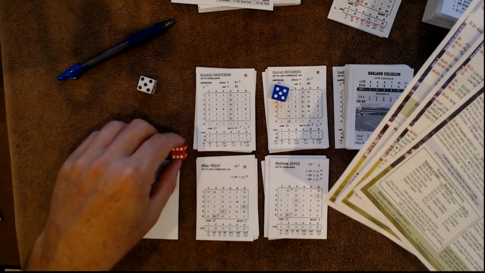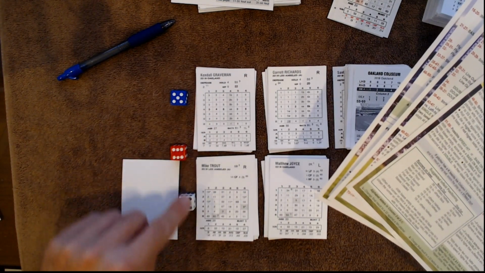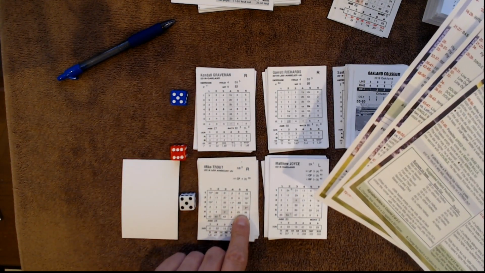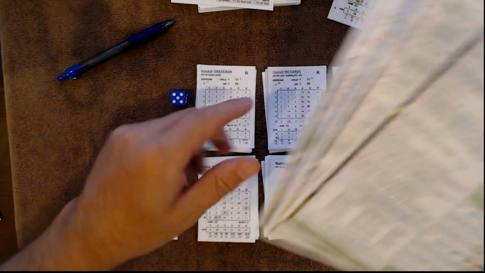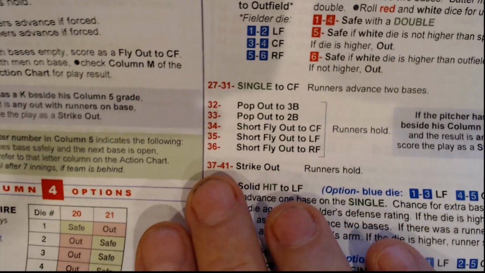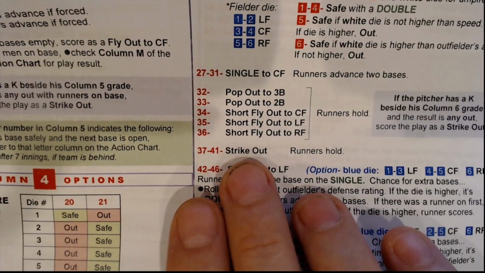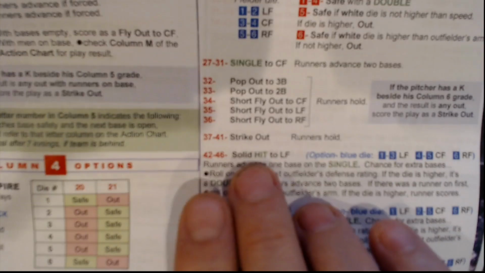All right, so we're up. 6, power, comma. So 6-5 is a 36, and a 6-5 is a 5. So 36 and 5, 41 on column 6. So 37 to 41 is a strikeout.